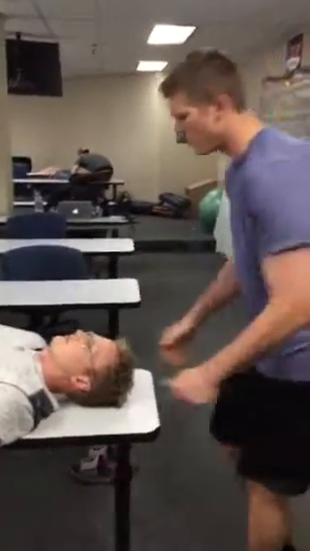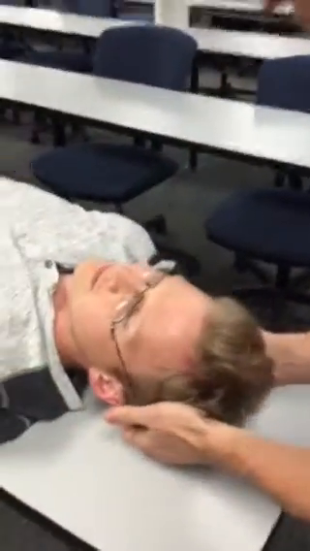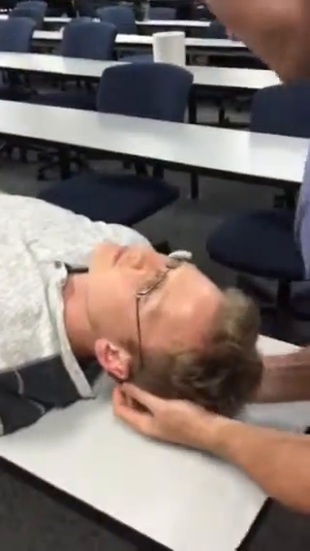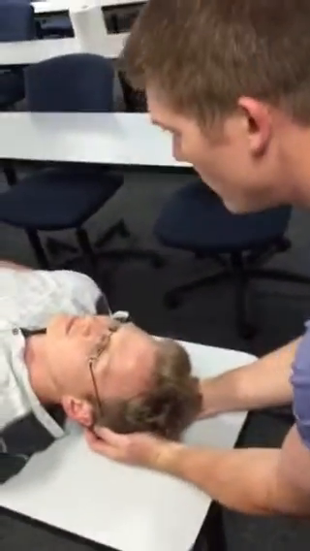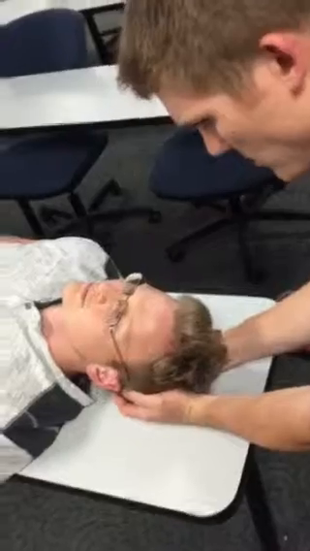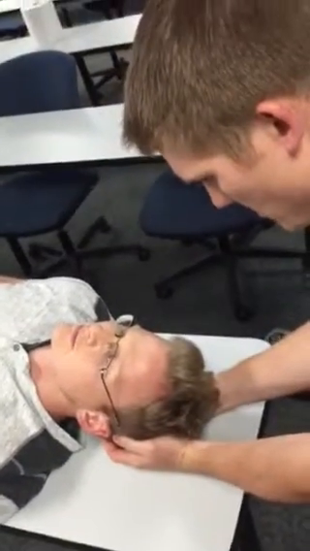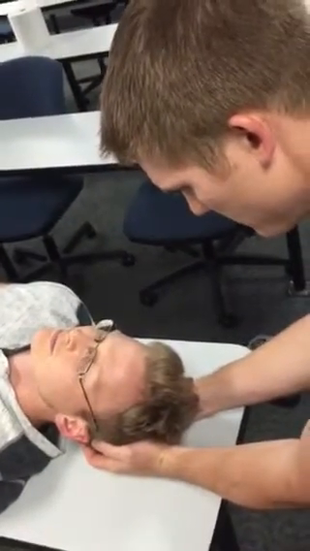Our fifth procedure is going to be basic 1 and basic 3. With basic 1, I'm going to put my fingers along the inferior nuchal line, starting from the EOP and moving medial to lateral. What I'm doing is feeling for symmetric pulsation in my fingers as the patient just relaxes and breathes.